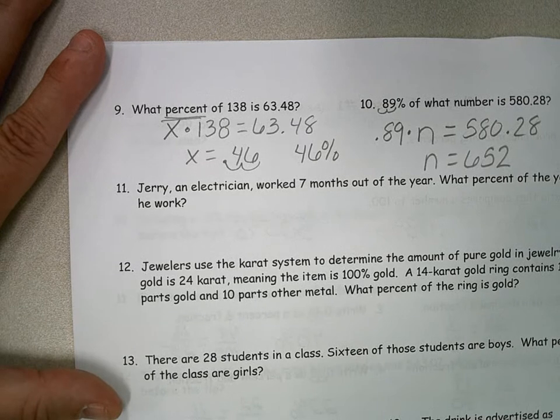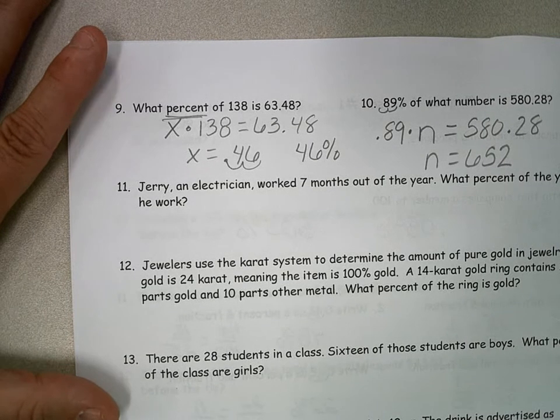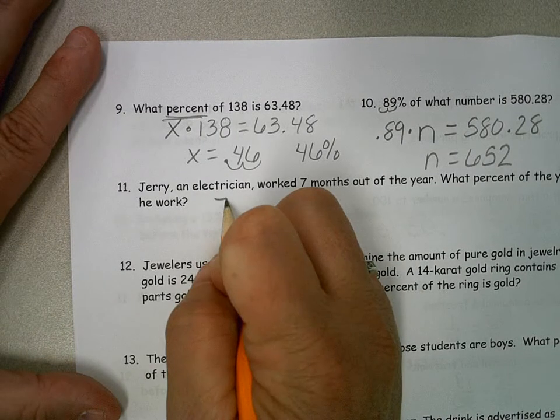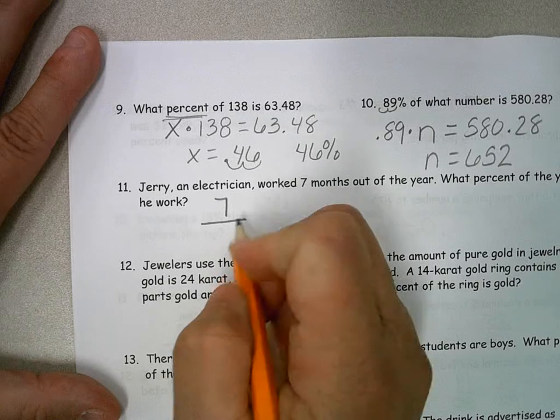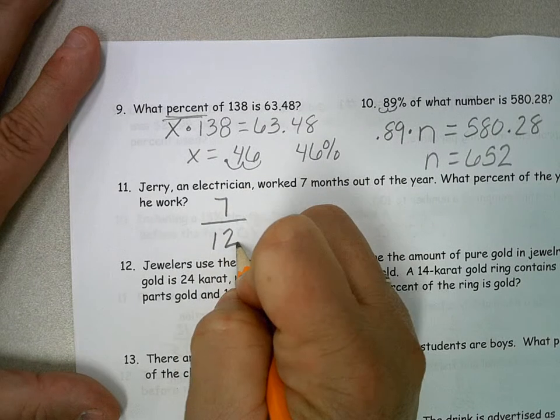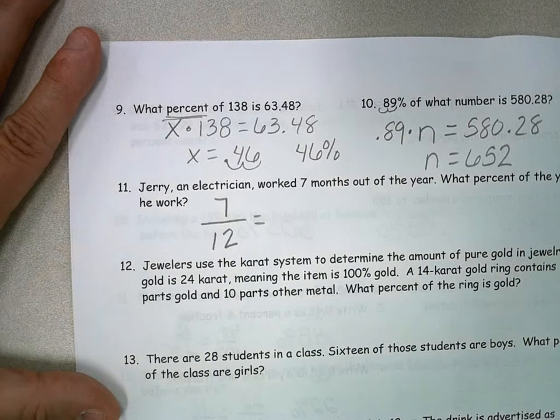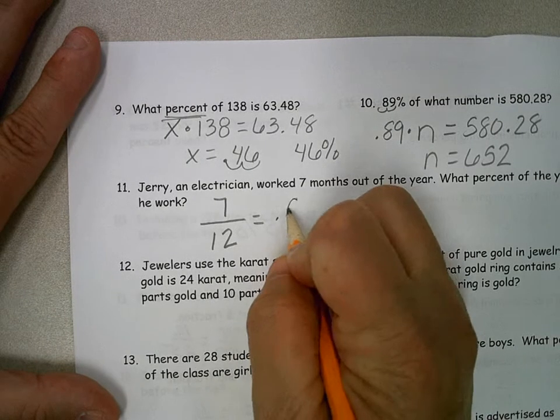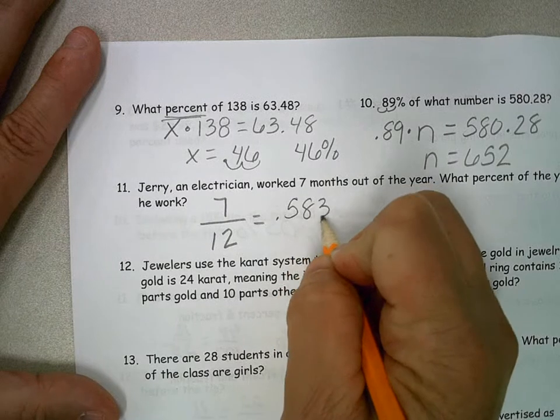Number 11, Jerry, an electrician, worked 7 months out of the year. What percent of the year did he work? Well, he worked 7 months. There are 12 months altogether. Grab your calculators. 7 divided by 12 is 0.583 repeating.